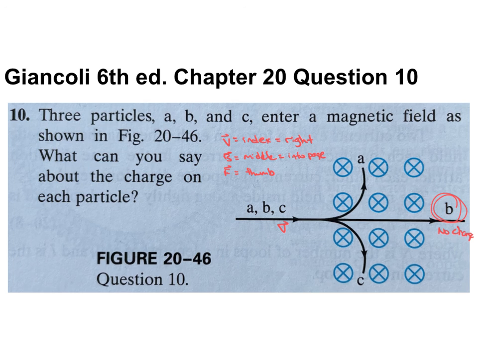If I use the right-hand rule number 3, with my index finger pointing to the right and my middle finger pointing into the page, then my thumb points up. My thumb points up, and so that should be the direction of the force, which is where we see particle A go. So therefore, particle A satisfies the normal right-hand rule number 3. Which means it's a positive charge.